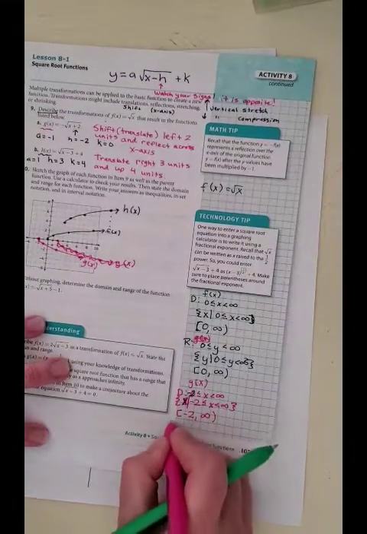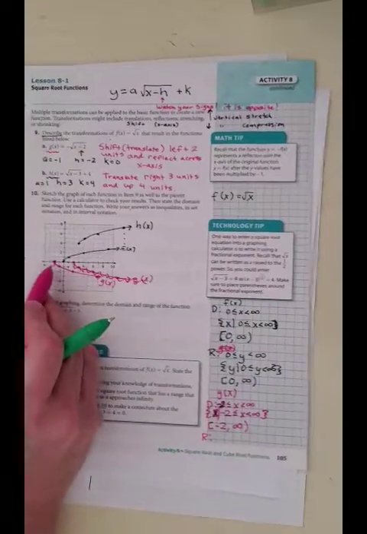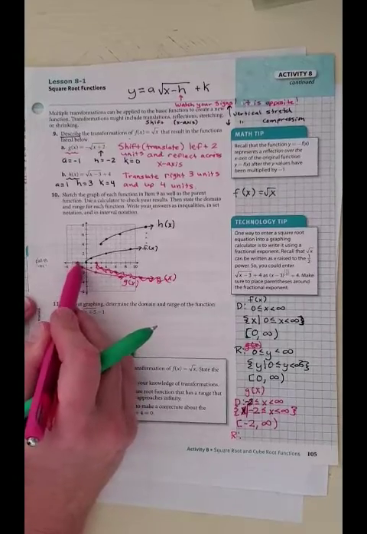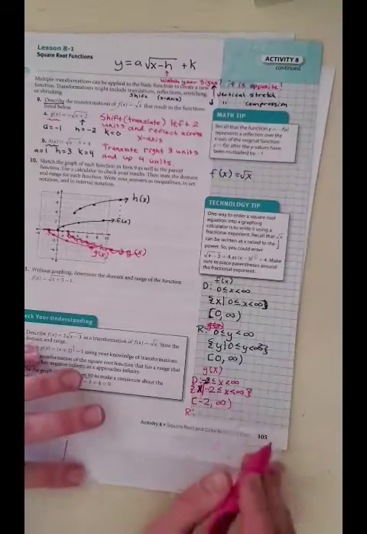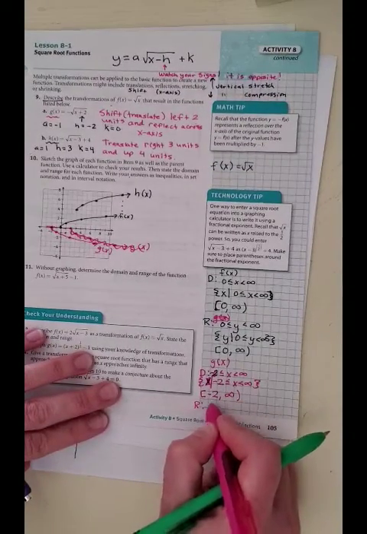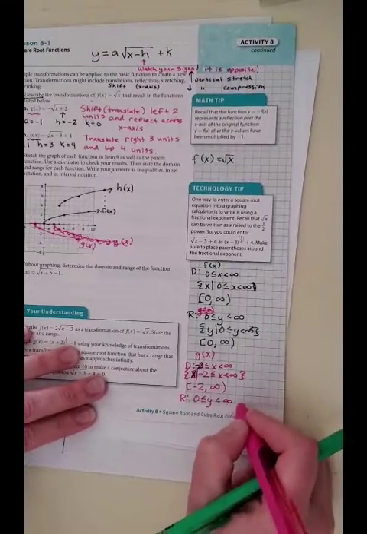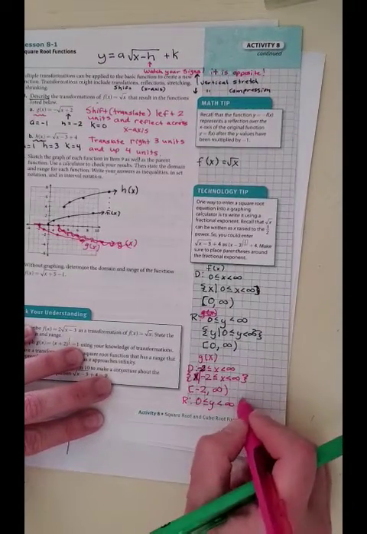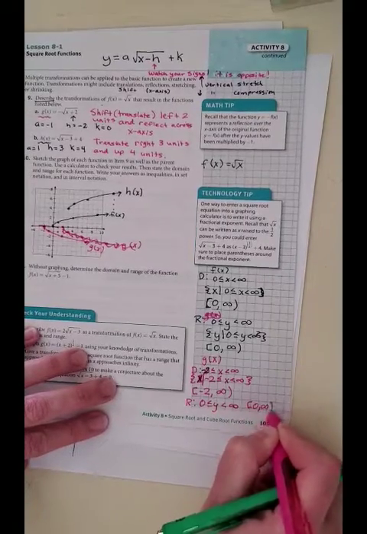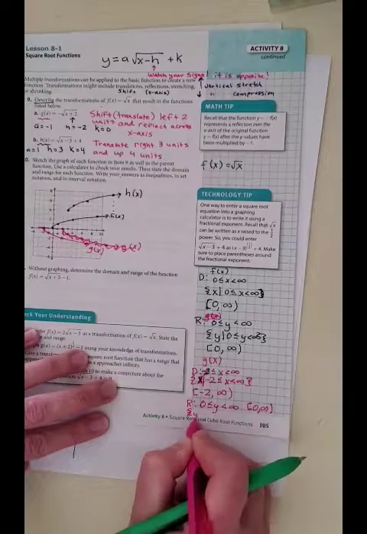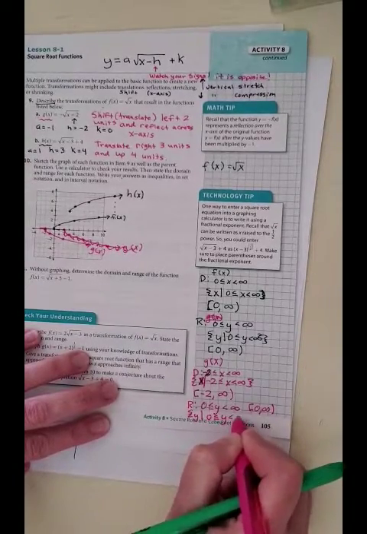My range would be from the highest point on the graph, right? The highest point on the graph is 0, right? The highest point is 0. So from 0 less than or equal to y less than infinity. In interval notation, that would be from 0 to infinity. And in set notation, that would be y such that 0 is less than or equal to y is less than infinity.